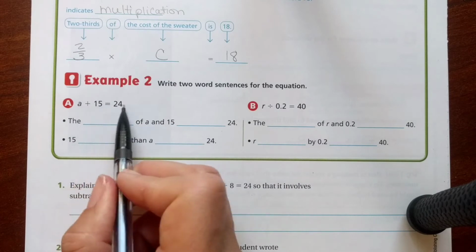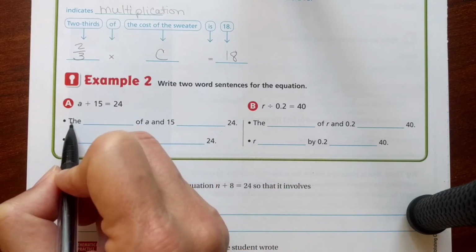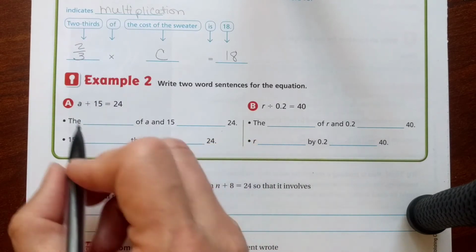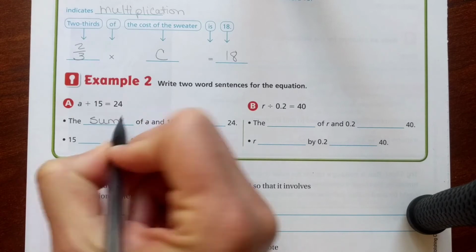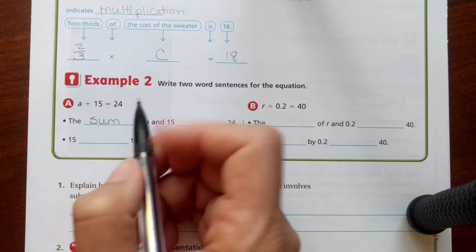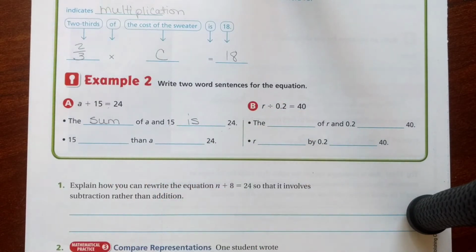Now they're giving us the equation, and we're going to figure out the word sentence. What's our operation? Addition here. So I'm going to say the sum of A and 15. This equal sign indicates the word is 24.